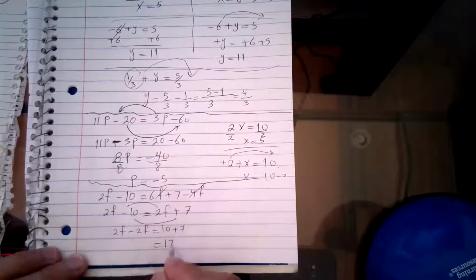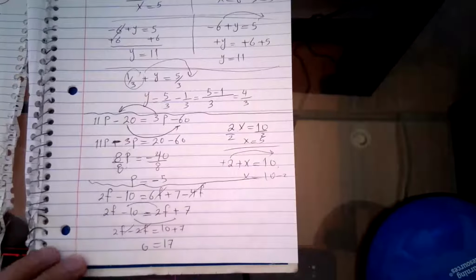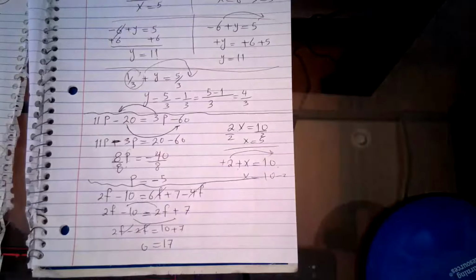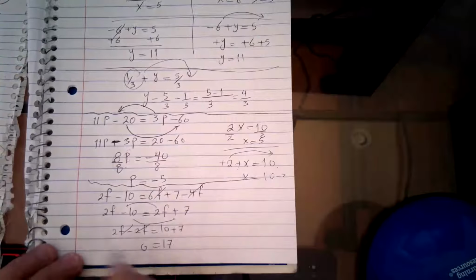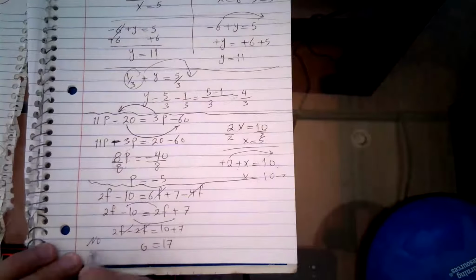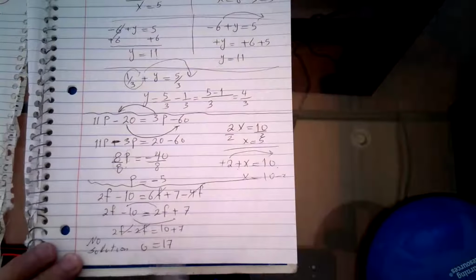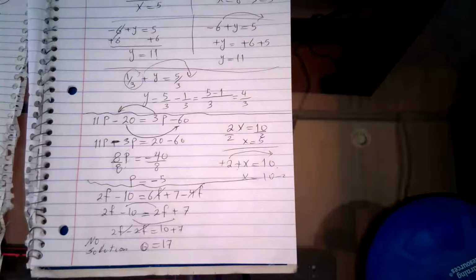On one side, you have 17, the other side, you have 0. That's not possible. 0 is equal to 17? No. Problem like this, then you just say no solution. See, when we give you an equation, it doesn't mean that all the equations have answers. No, there are ones like this that you cannot find any answers.